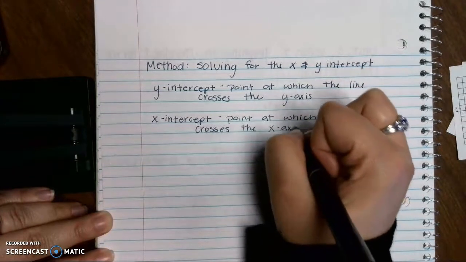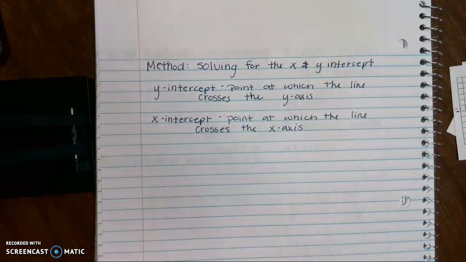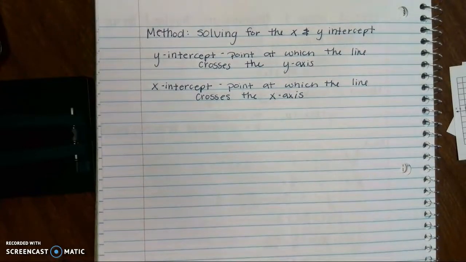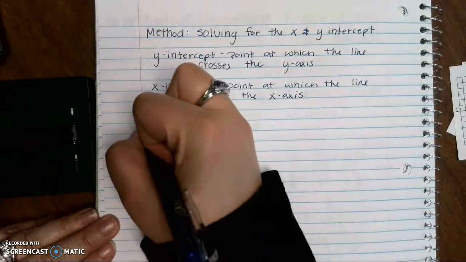So just like every line has a y-intercept, they have an x-intercept. Now, I shouldn't have said every, but most of them have an x and a y-intercept. Okay? So we're going to try that with our example 2.